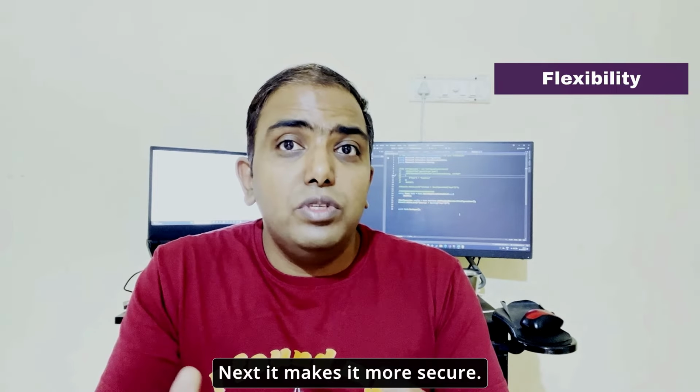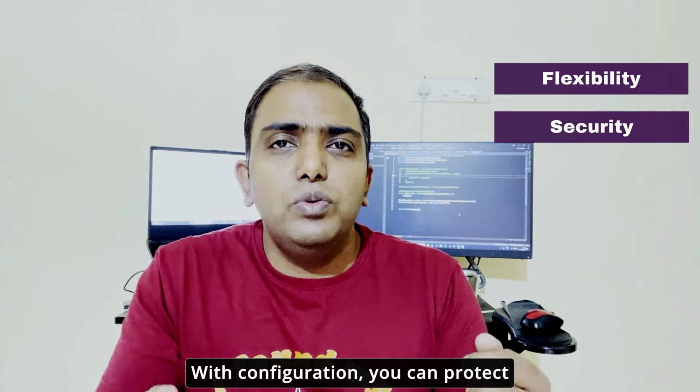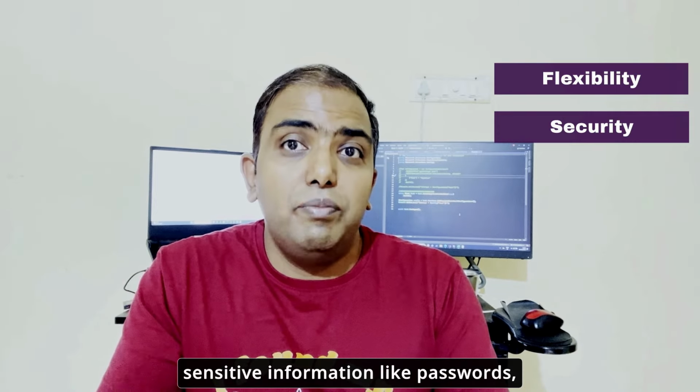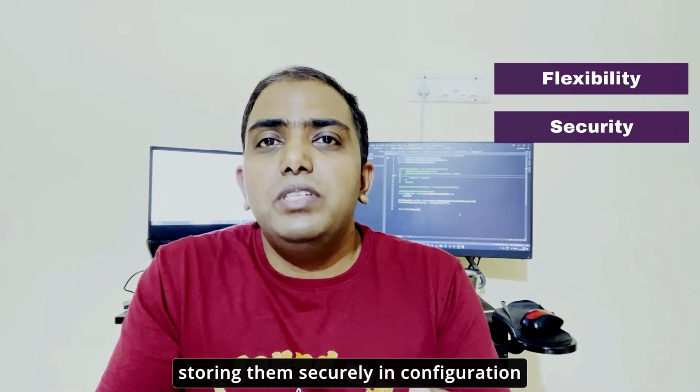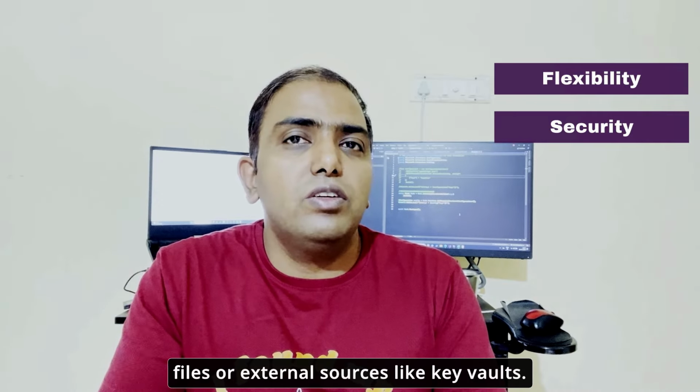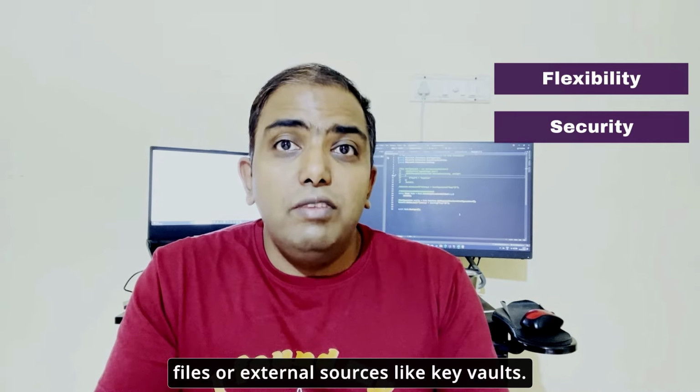Next, it makes it more secure. With configuration, you can protect sensitive information like passwords, API keys, and connection strings by storing them securely in configuration files or external sources, like key vaults.